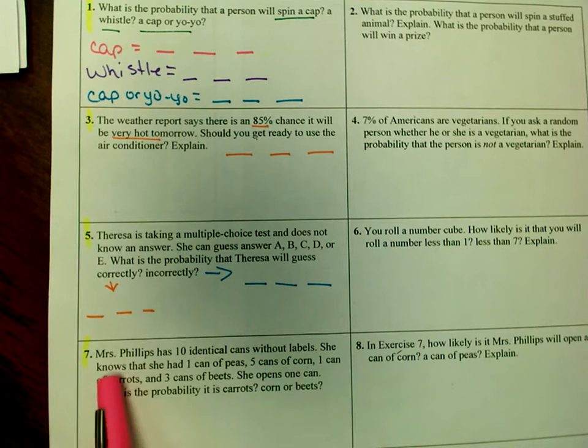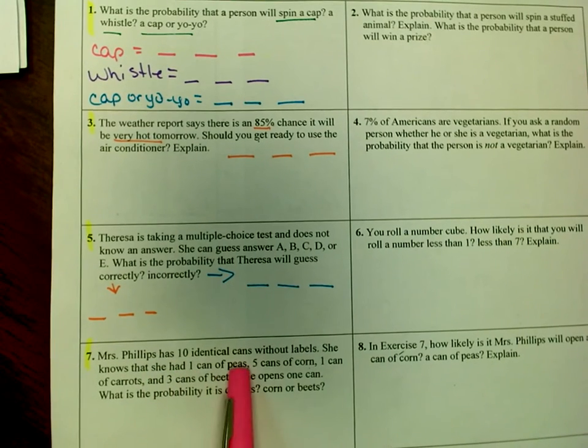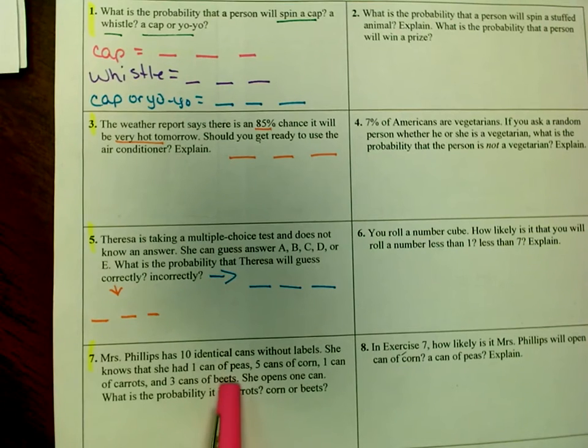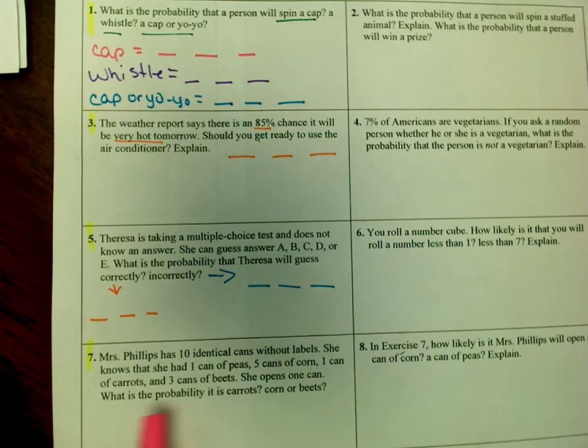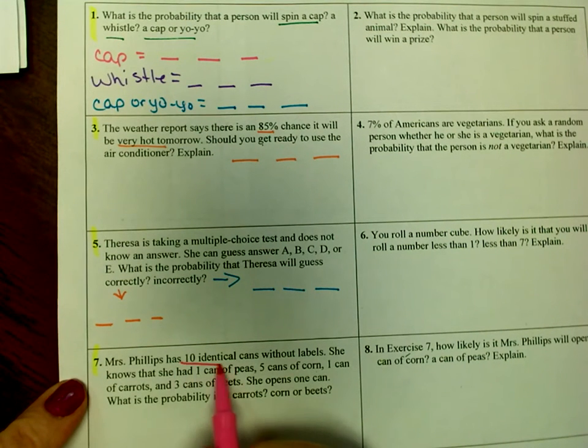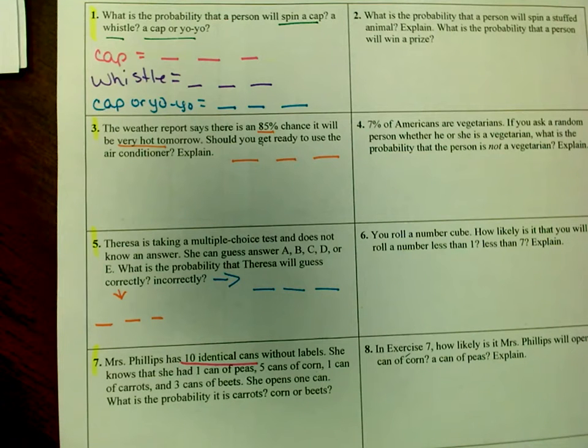Number 7, Mrs. Phillips has 10 identical cans without labels. She knows that she had 1 can of peas, 5 cans of corn, 1 can of carrots, 3 cans of beets. She opens 1 can. What's the probability of it being carrots? Okay, so she has 10 cans total.